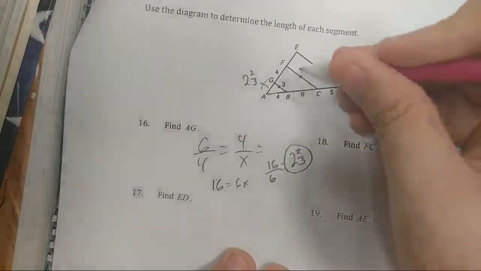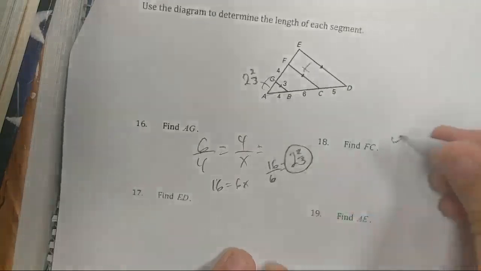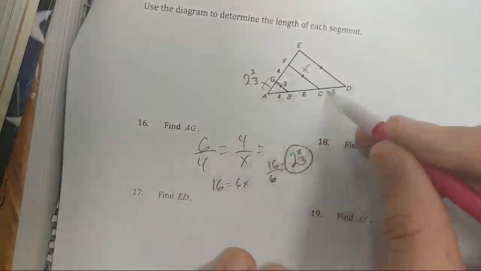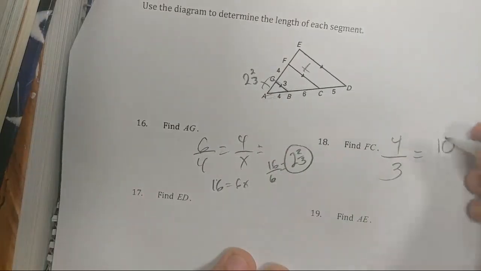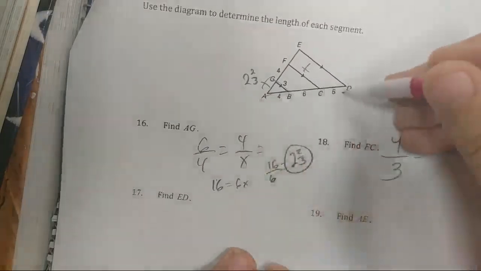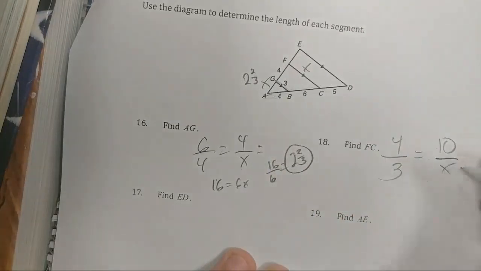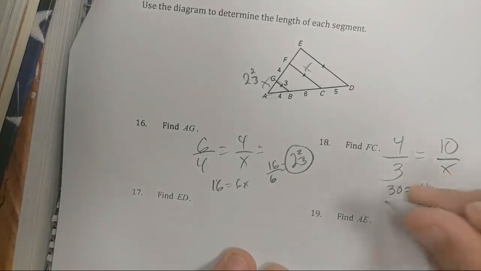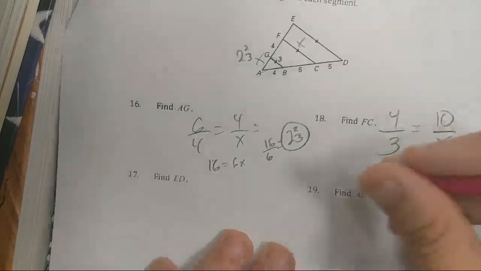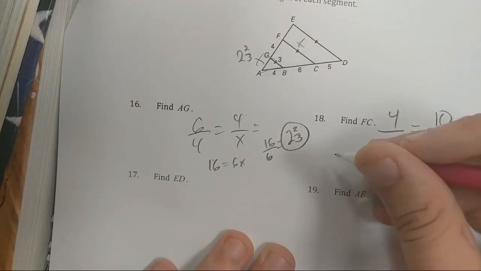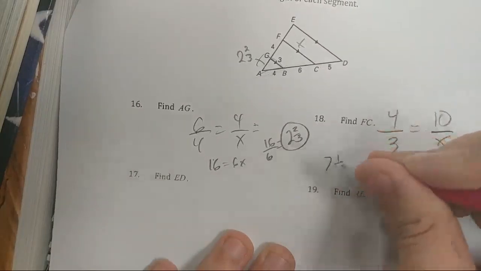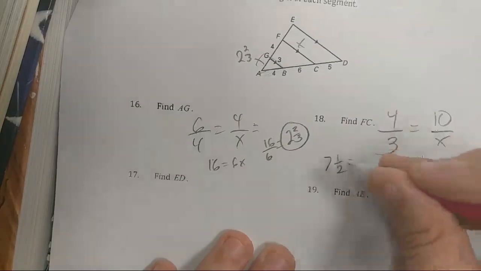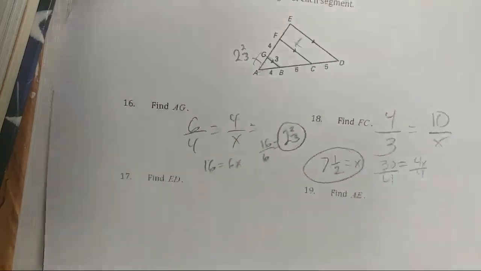Okay, now find FC. So FC is this line here. So I could do 4 to 3. So this side 4 goes with this side 3. The same way this whole side, so you got to make sure you include the whole side, which is 10, goes with the whole side here, which is X. So you get 30 equals 4x, divided by 4, divided by 4. 30 divided by 4 can simplify to 7.5. Is that right? Yeah, 7.5 equals x.